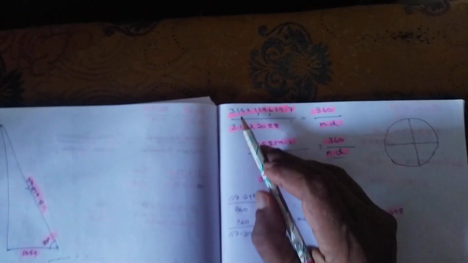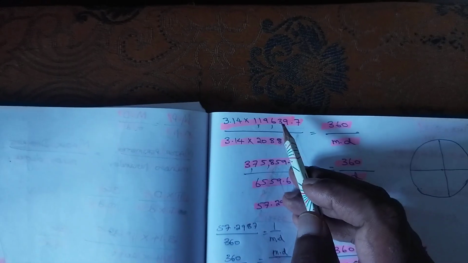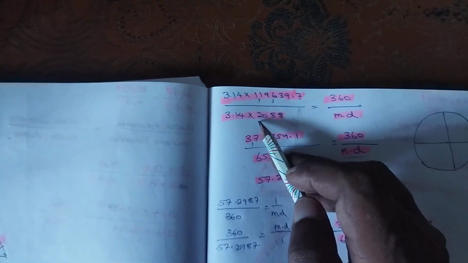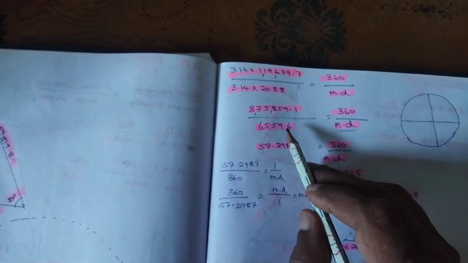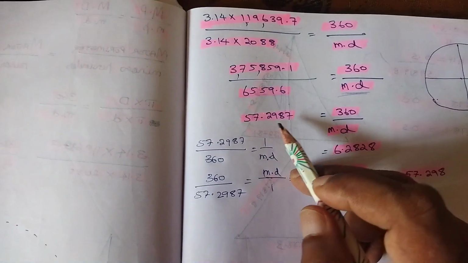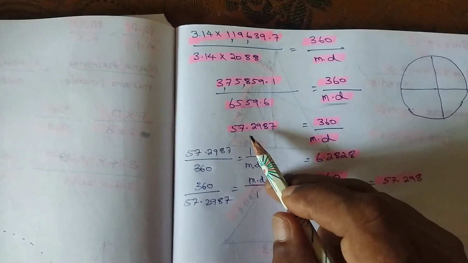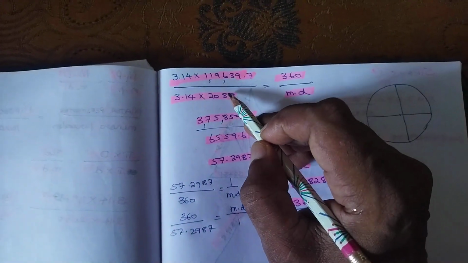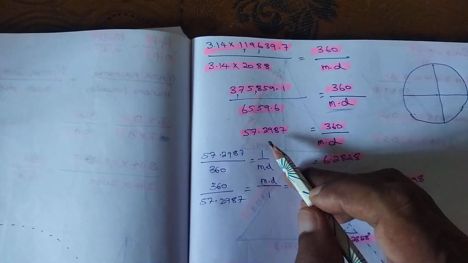I have indicated it here: 3.14 into the above told measurement divided by this measurement. Then we get a constant that is 57.2987. P by P, pi d by pi d is equal to this much.